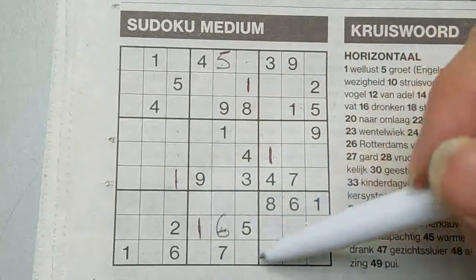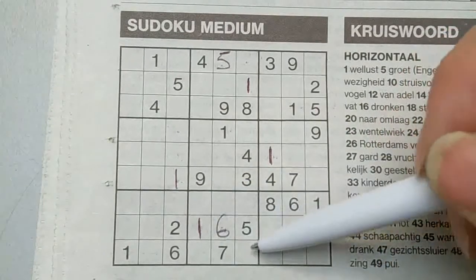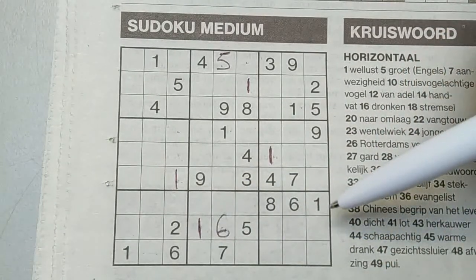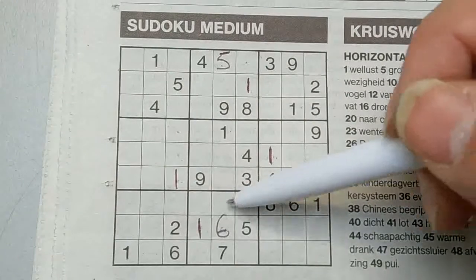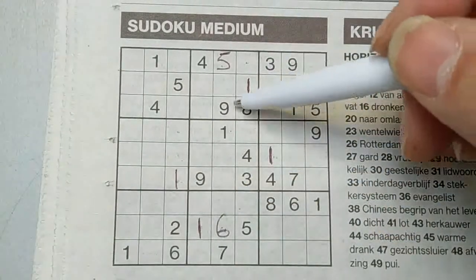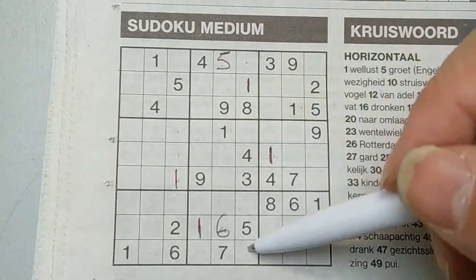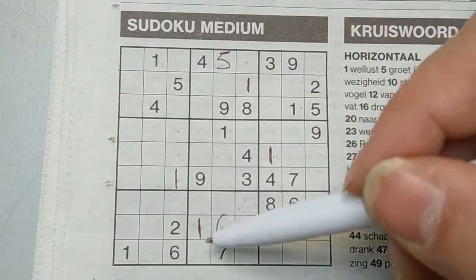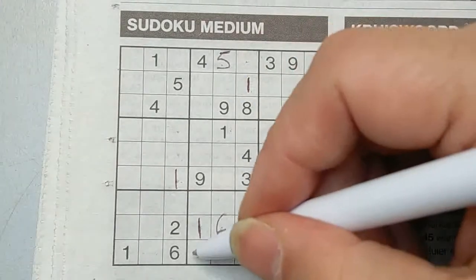In this big square, 5 missing numbers. One of the missing numbers is an 8. I see here an 8, so no 8 in these 3 boxes. I see there an 8, so no 8 in these 2 boxes. 1 box remains for the 8, should be this one.